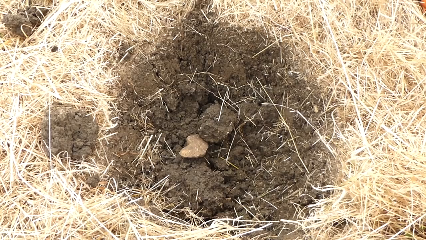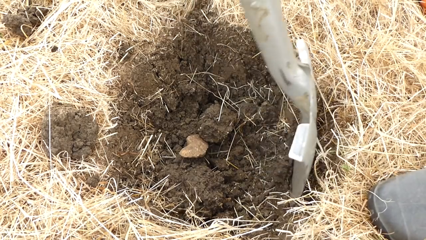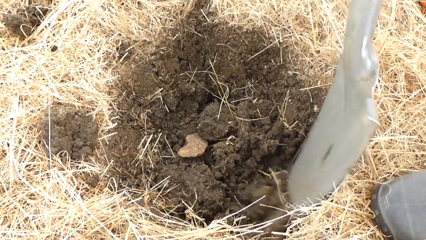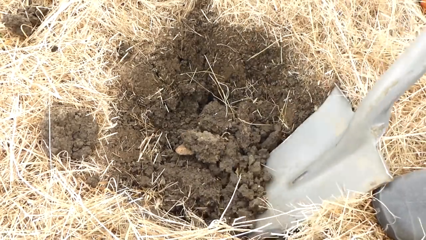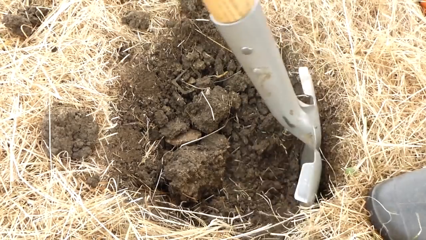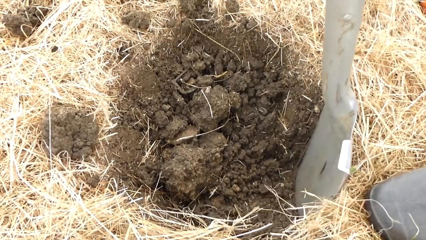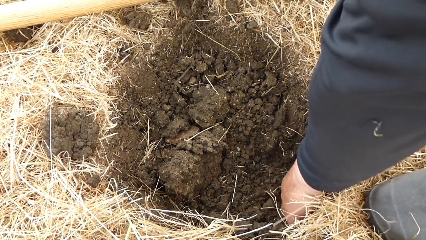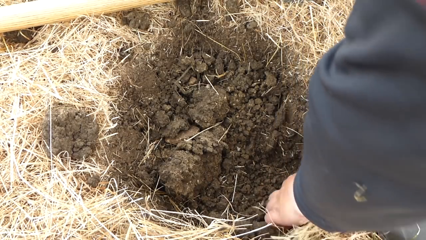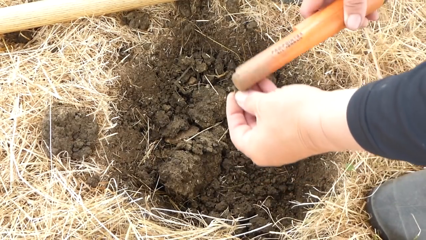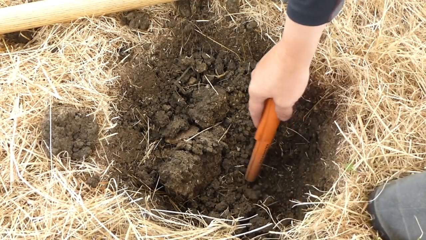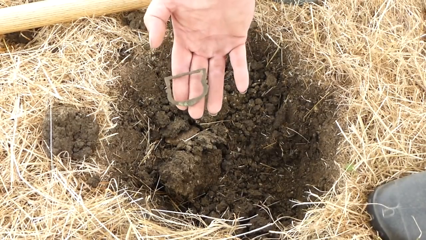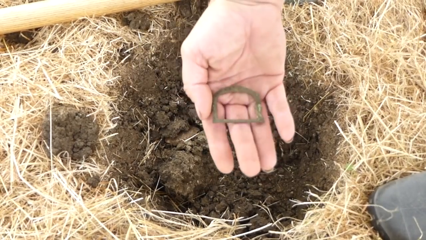I think it's a bit deep for a moo tube. Is that it? Nope. I've moved it. There are, you never know. In this case it wasn't a moo tube.